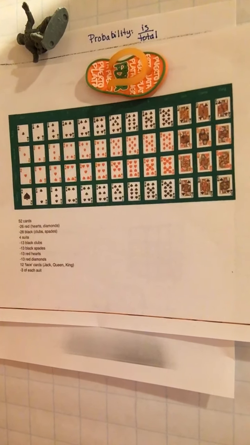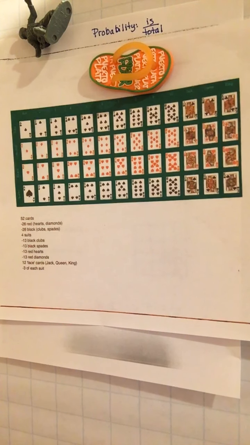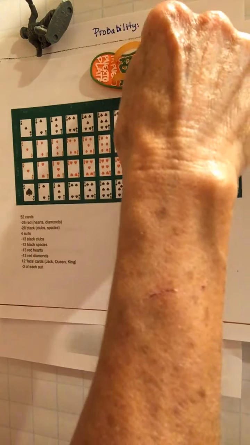I know everybody's excited. We're going to still be doing statistics, and in statistics we're kind of doing probability, but it's going to be called conditional probability. I'm going to take you back to regular probability, which is over total.